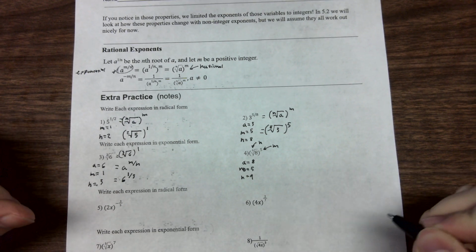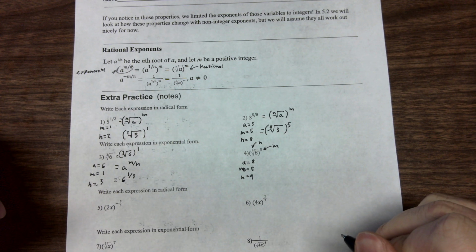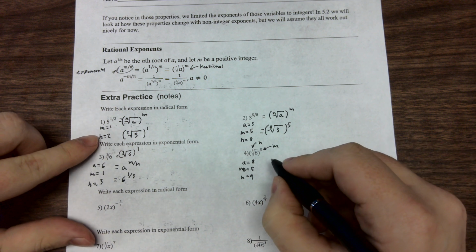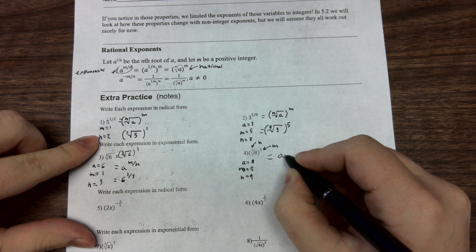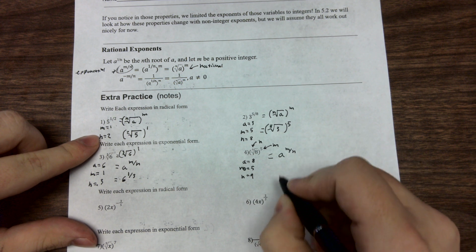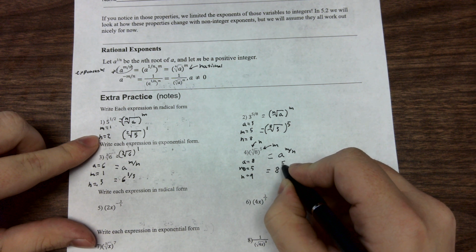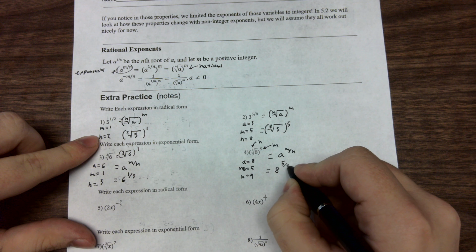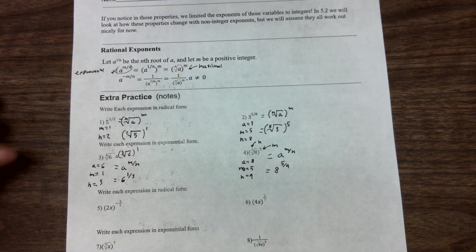So a is 8, m is 5, n is 9. The form that we're looking for is a to the m divided by n power. So that's going to be equal to 8 to the 5/9 power. And that is our answer.